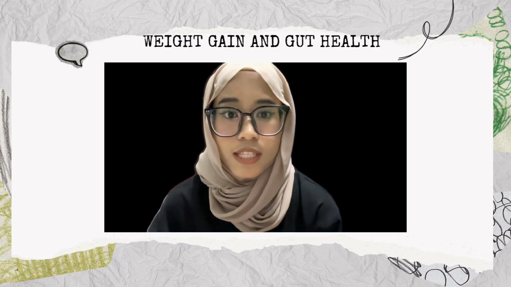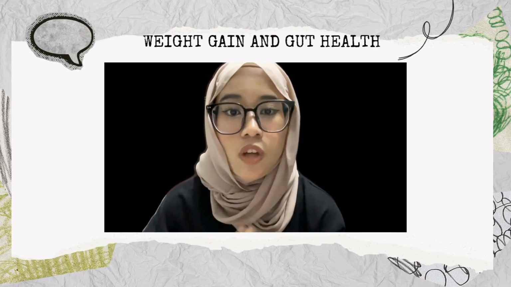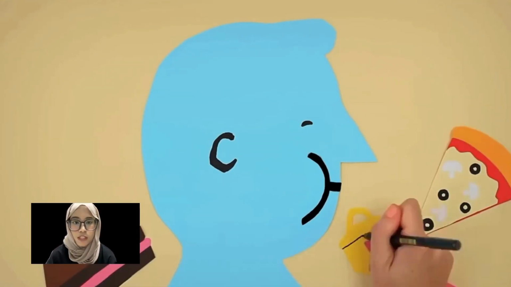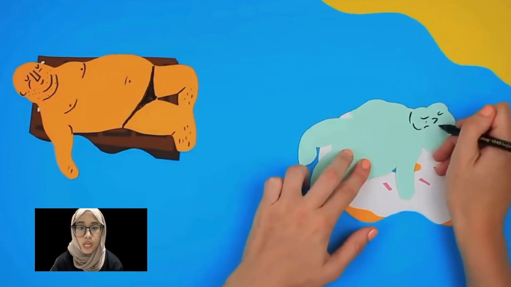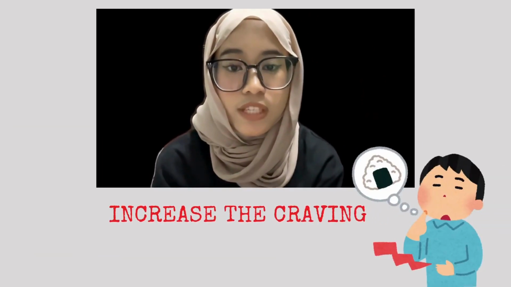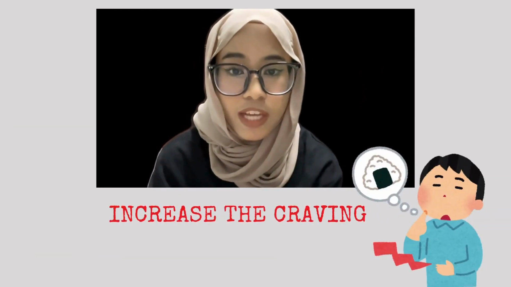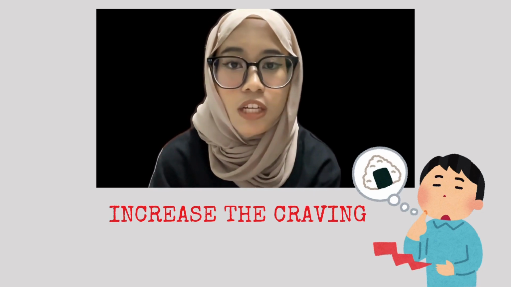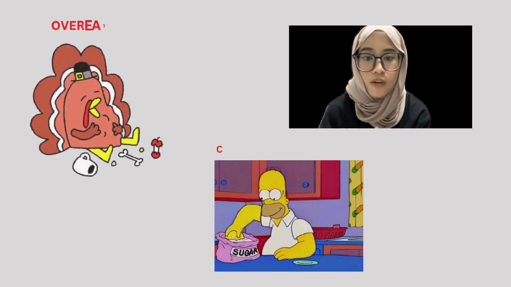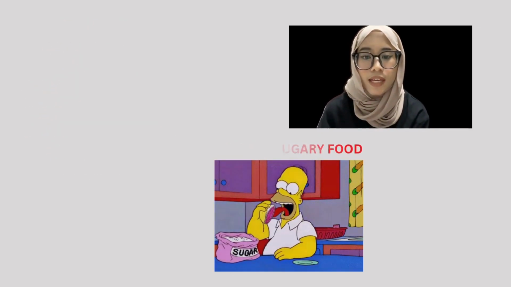Secondly, weight gain and gut health. Since maltodextrin is easily digested and quickly absorbed, it provides a fast source of energy but little nutritional value. This can contribute to weight gain, especially when consumed in large amounts, as it adds empty calories to the diet without providing lasting energy. This will increase cravings. Due to its rapid digestion, maltodextrin may trigger hunger shortly after consumption, leading to overeating or cravings for more sugary foods. Additionally, maltodextrin can also impact your gut health.